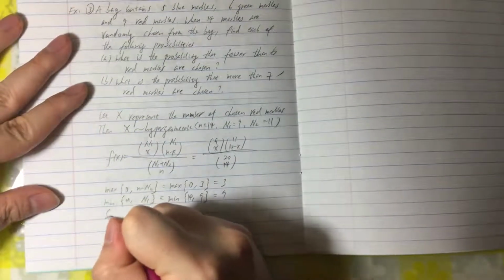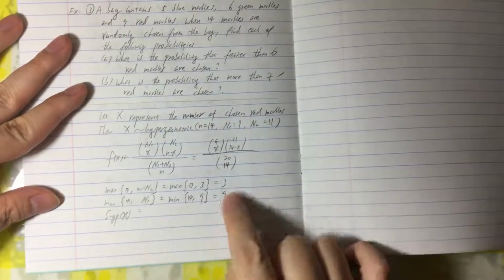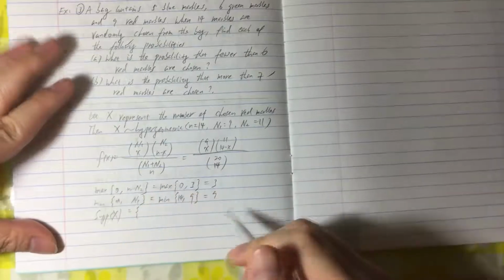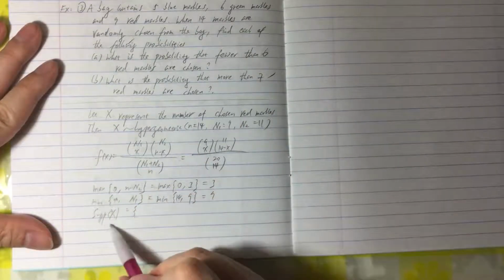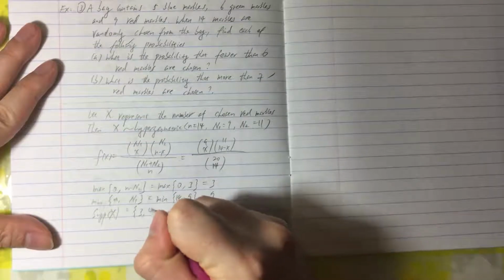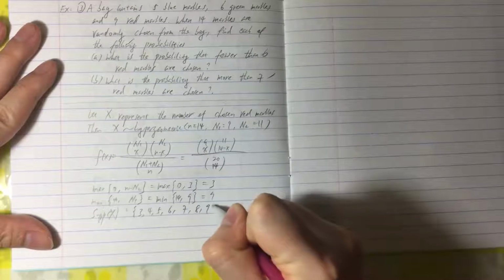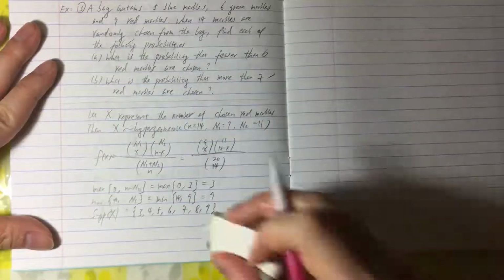So the support of capital X is integers from 3 to 9. We have 3, 4, 5, 6, 7, 8, 9. That's the support of X.